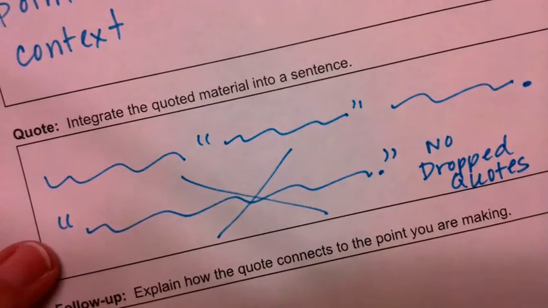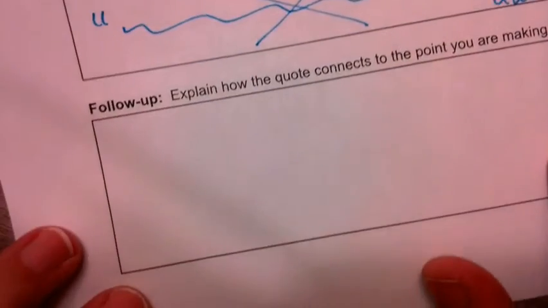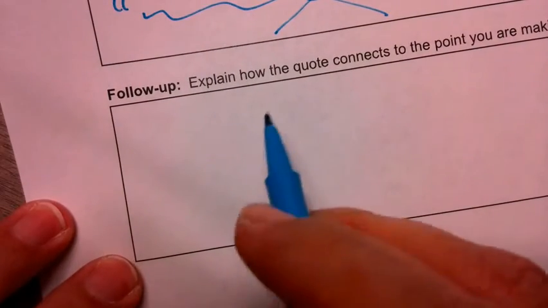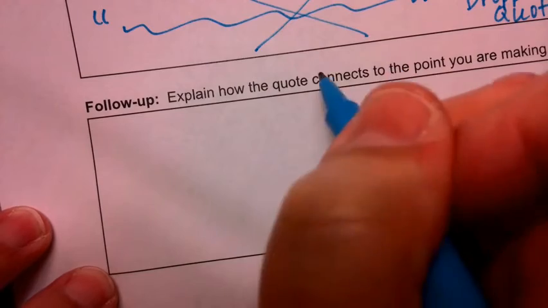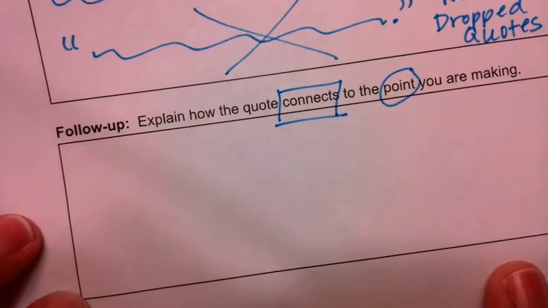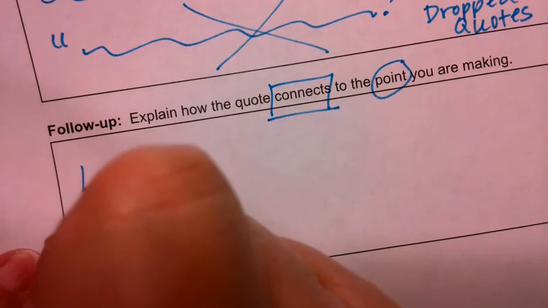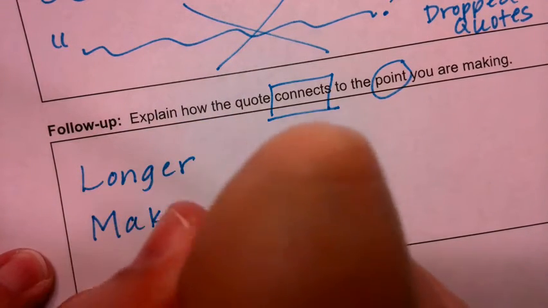All right, so where does it say that there is a reference to illness or weather? What are Kate Chopin's words? What did she write? Okay, and then the follow-up is, how does this quote connect to the point that you're making? All right, so remember, this part is going to be longer, so you're making the connection for your reader.